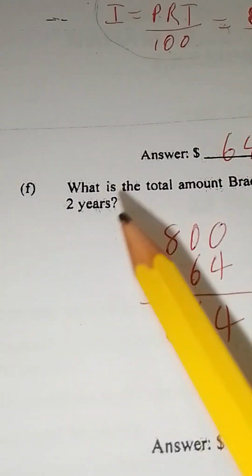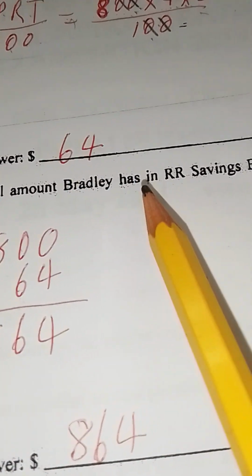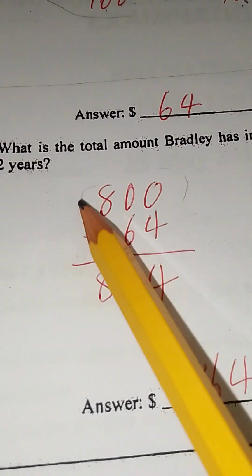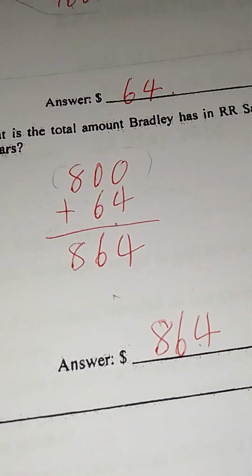What is the total amount Bradley has in R&R savings after 2 years? It is equal to how much he started with, his principal, plus the interest, $864.